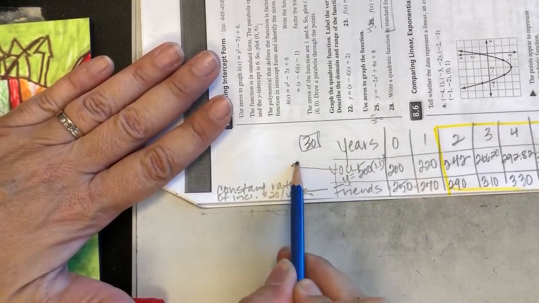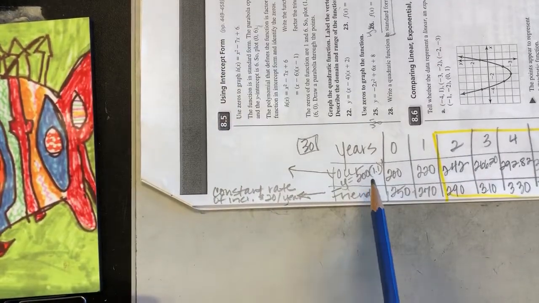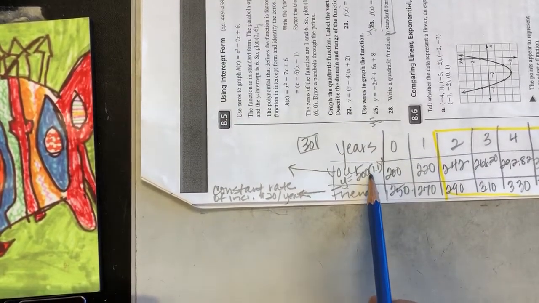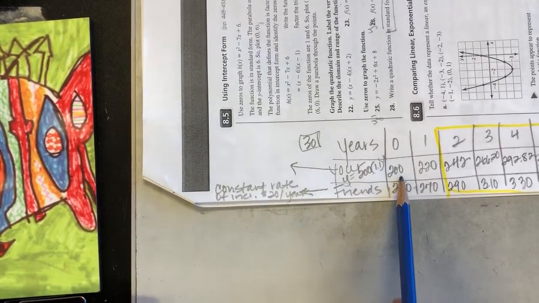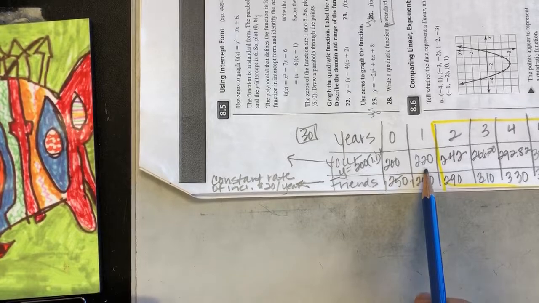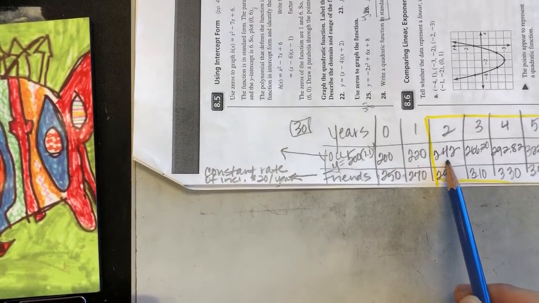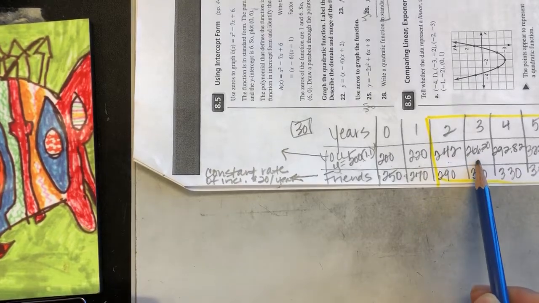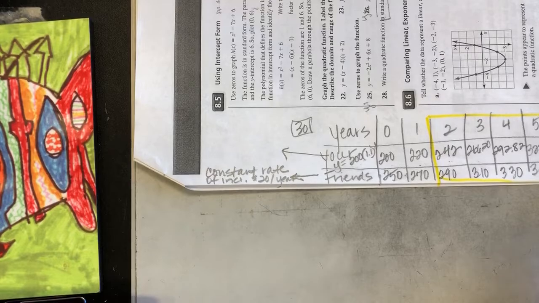Now, when I look at the savings account here, this actually is growing exponentially because that 200 is being multiplied by 1.1 each year. 200 times 1.1 is 220. Then it's 220 times 1.1, it's 242. Then it's 242 times 1.1, it's 266.20. So this is going up a little bit more each year.